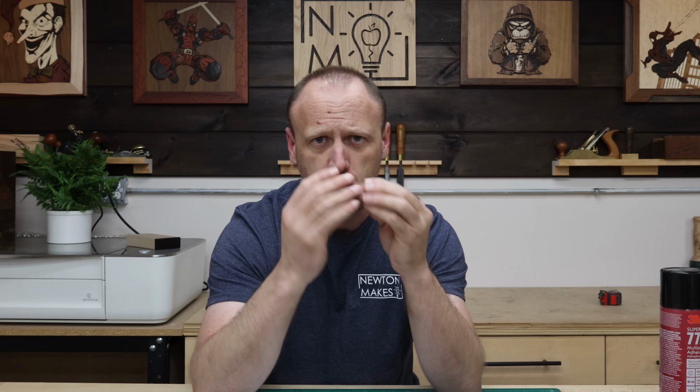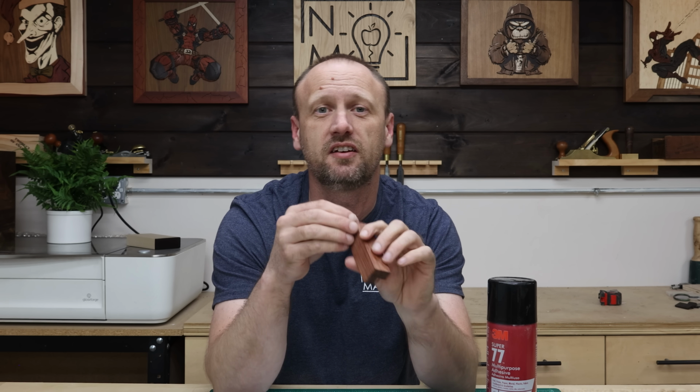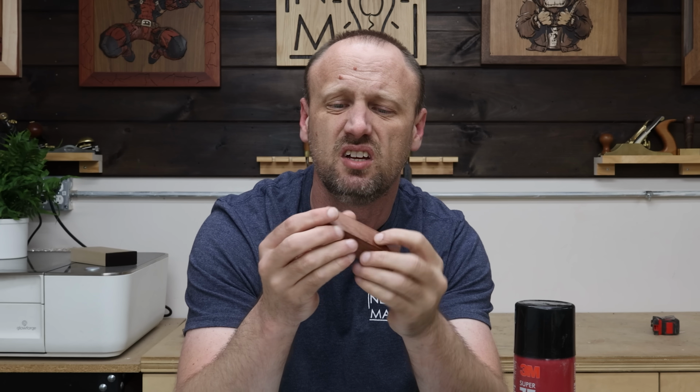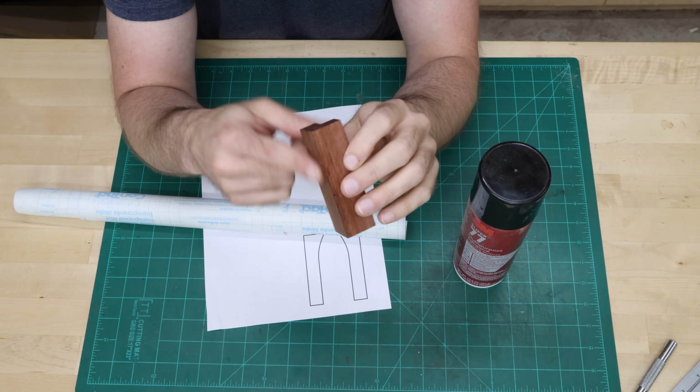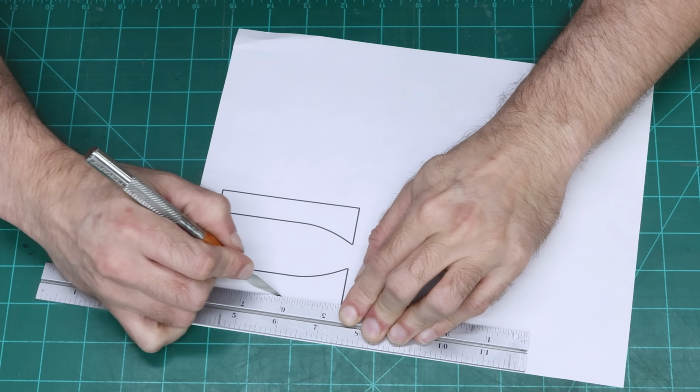I'm gonna stick it onto my workpiece. Then I can use spray adhesive, spray my template, and then stick it on the workpiece. The contact paper makes it so that the template will easily peel off and I won't have some gooky, sticky residue. I won't have residue on it.